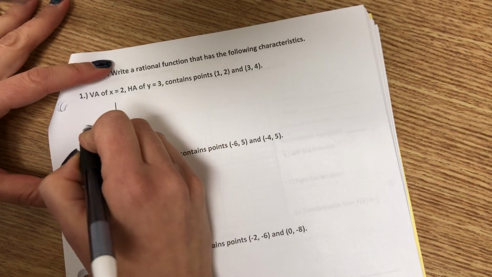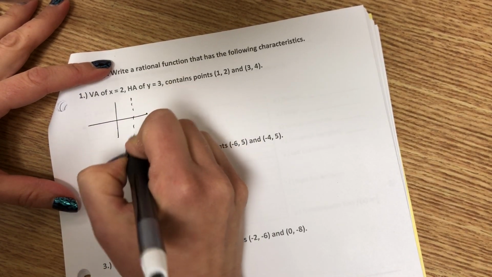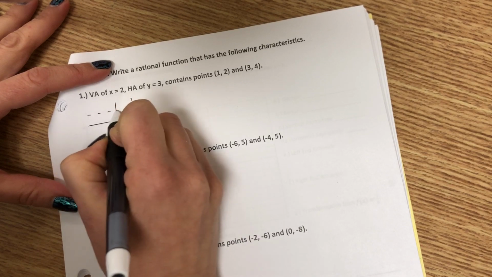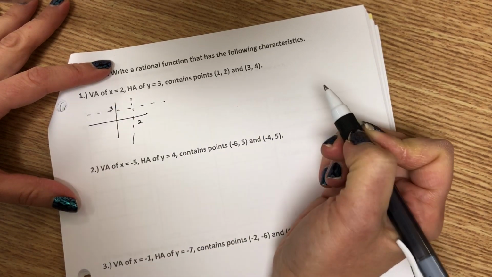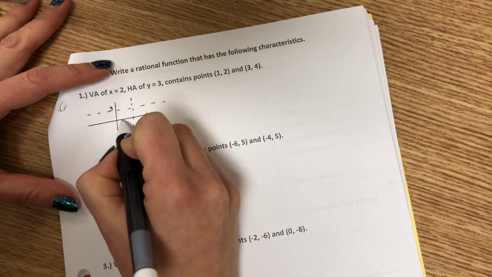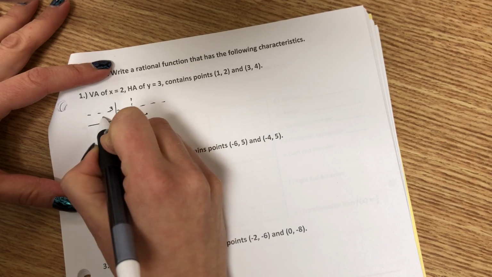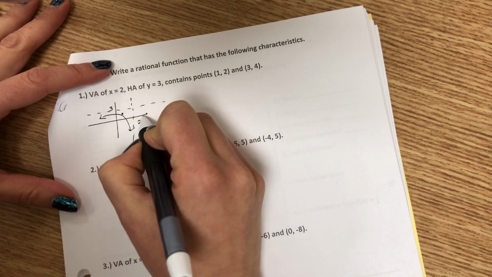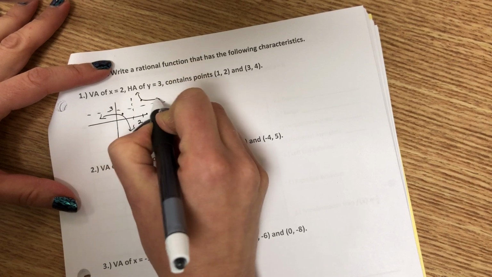So for number one, if I have a vertical asymptote over here at 2, a horizontal asymptote up here at 3, contains the points (1, 2) and (3, 4).